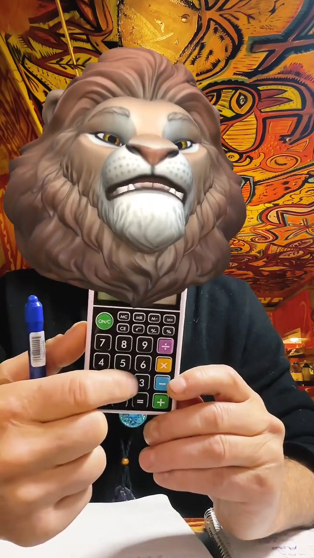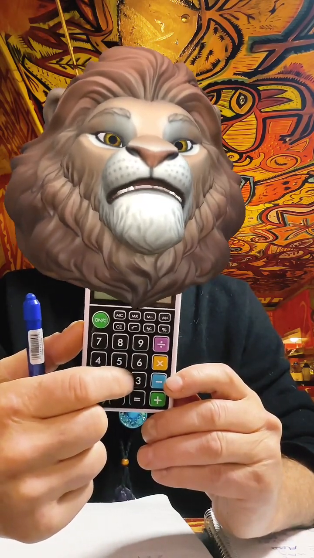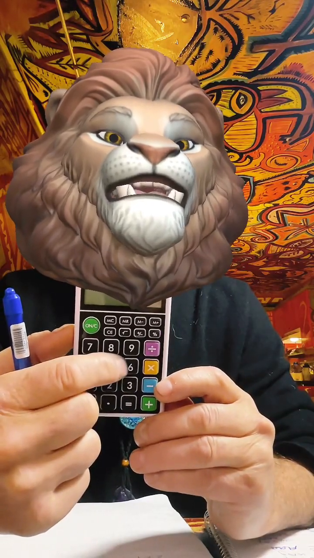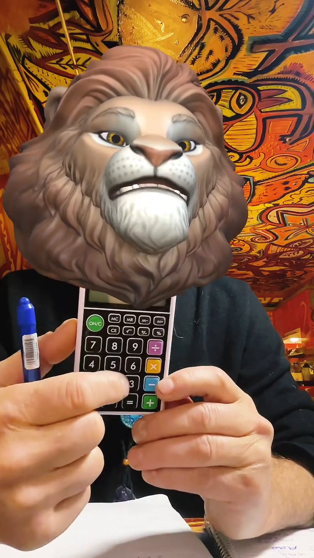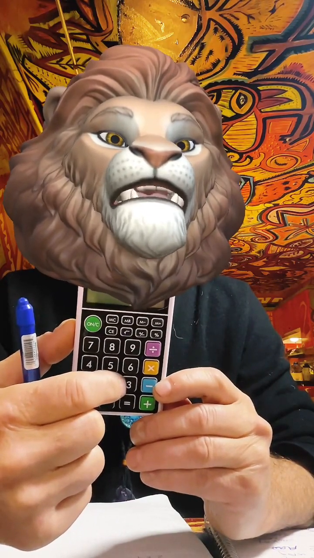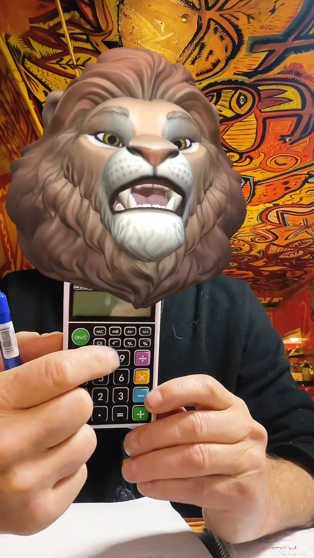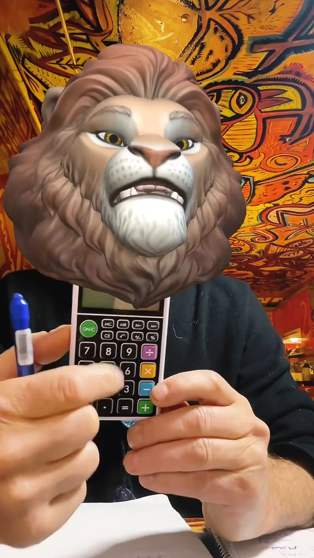3 times 3 is 9. 4 times 3 is 12. 1 and 2 is 3. 5 times 3 is 15. 1 and 5 is 6. 6 times 3 is 18. 1 and 8 is 9. 7 times 3 is 21. 2 and 1 is 3. 6 times 6 is 36, which is 9. 2 times 6 is 12. 1 and 2 is 3.